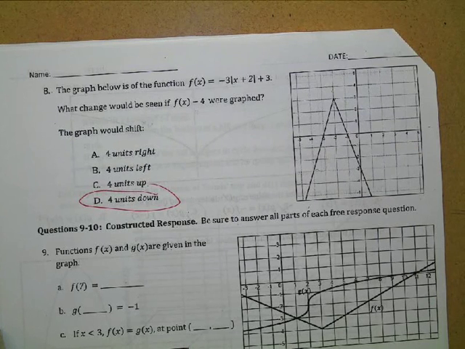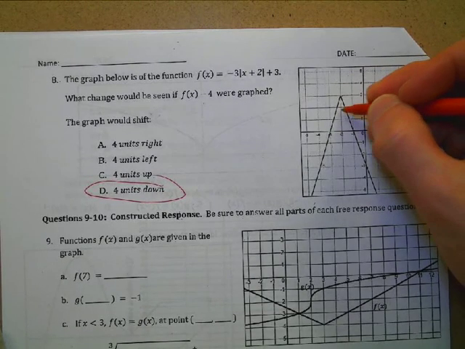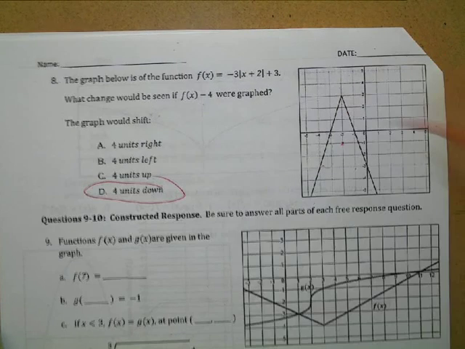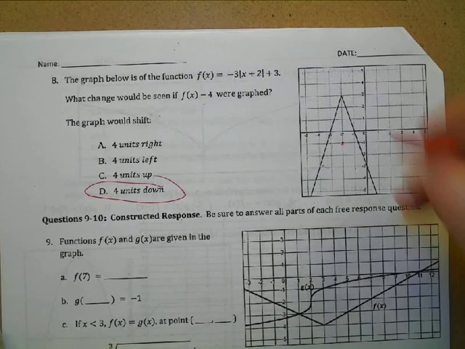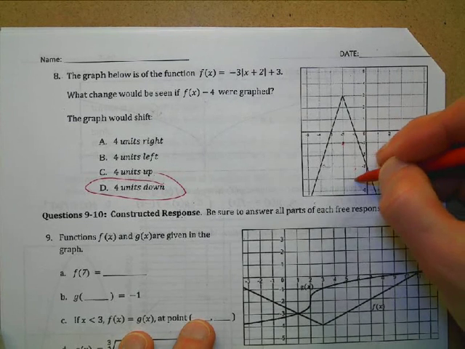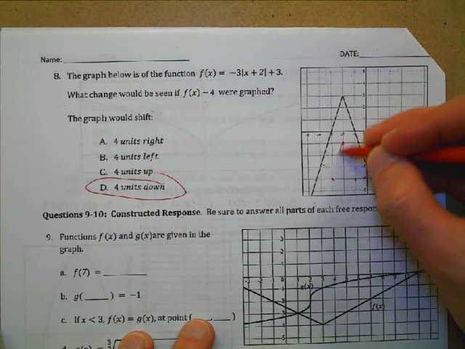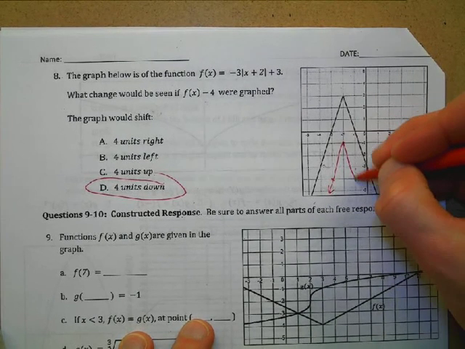Okay. So you could just count, right? I can just, like, from this point, I could go down 1, 2, 3, 4. That would be my new vertex there as an example. And I can use my slope to get more points. Down 3, right 1. There'd be another point. Down 3, left 1. There'd be another point. So it looks something like this. I know it didn't ask us to graph it, but I'm just showing it to you right there. Okay. All right. Number 9.